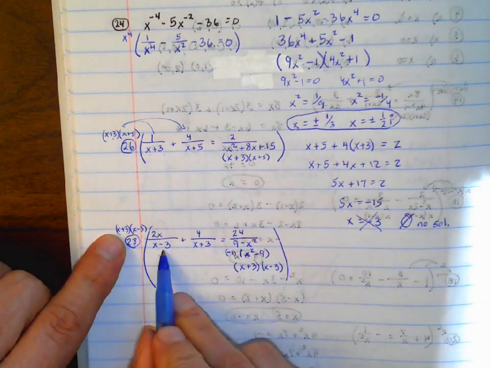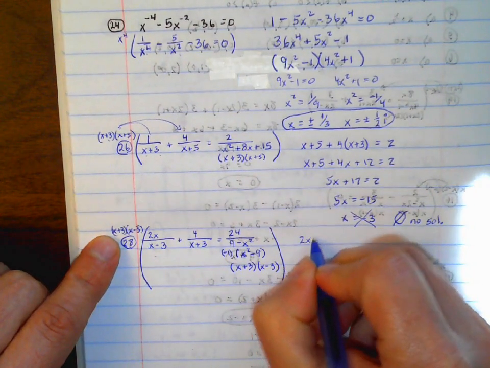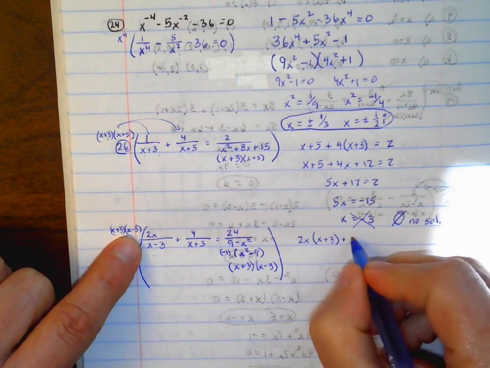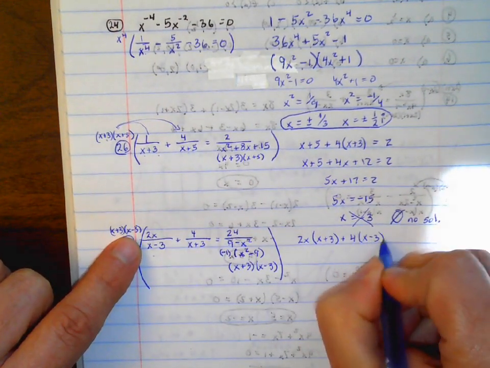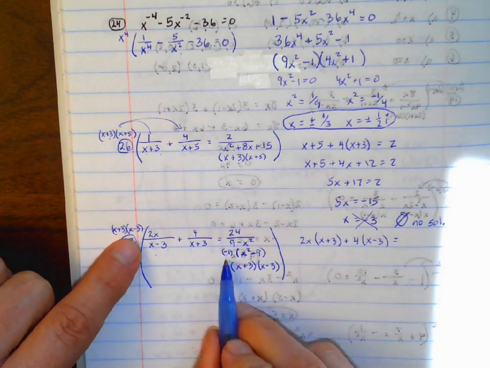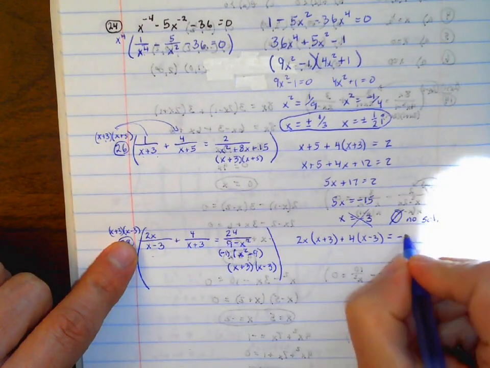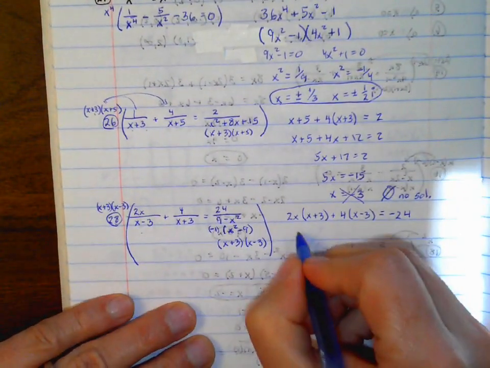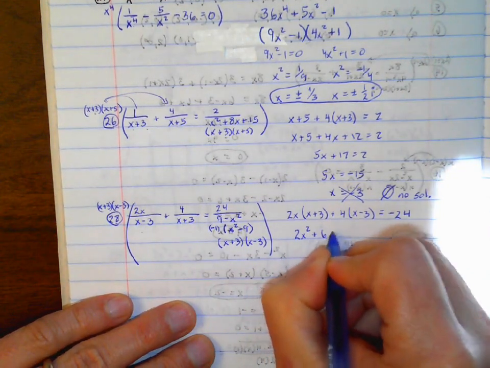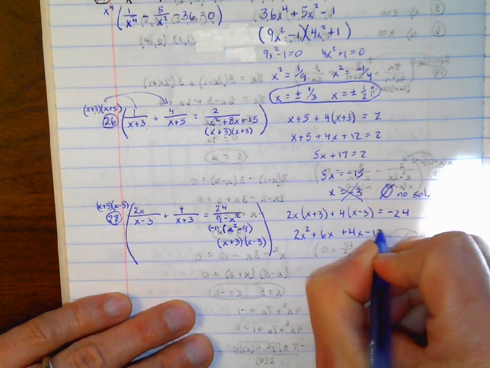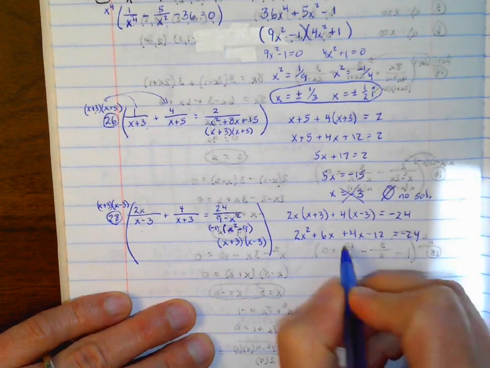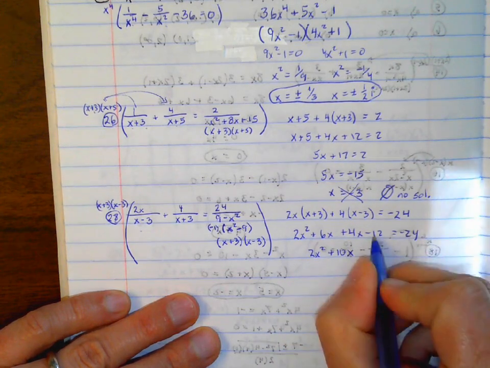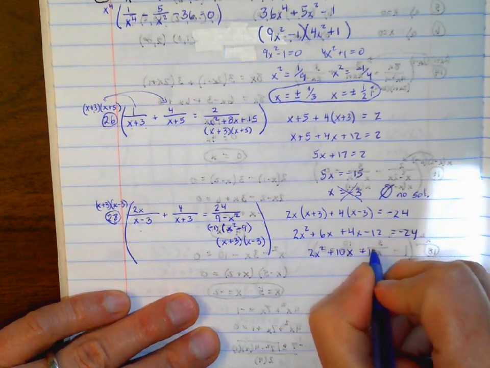So here the x minus 3's cancel. I have 2x times x plus 3. Over here those cancel, so I have 4x minus 3. And over here those both cancel, but I still have this negative 1 times the 24, which would be a negative 24 there. That was a little tricky right there. So 2x squared plus 6x plus 4x minus 12. Combine like terms. Get it equal to 0, so if I add the 24 over there, it'd be plus 12.